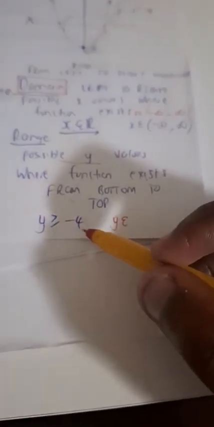Someone else writing the same range would say it in interval notation, because there's another way of saying the same thing, just in a different way. y is an element of square brackets -4 to infinity, open brackets. So this is the same answer as the previous one, just stated a bit differently.